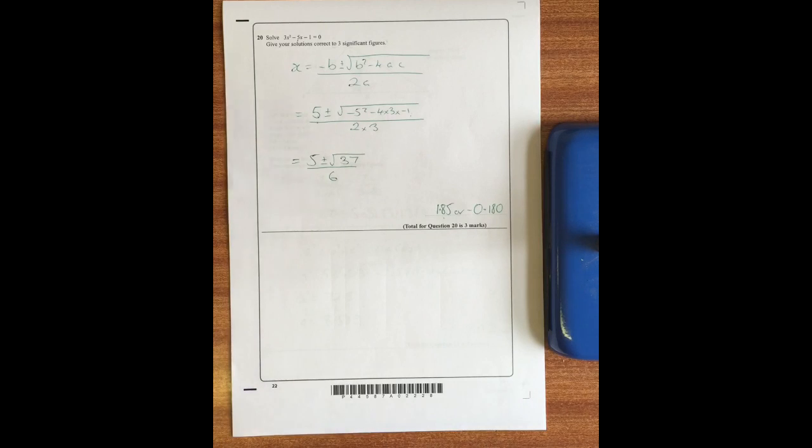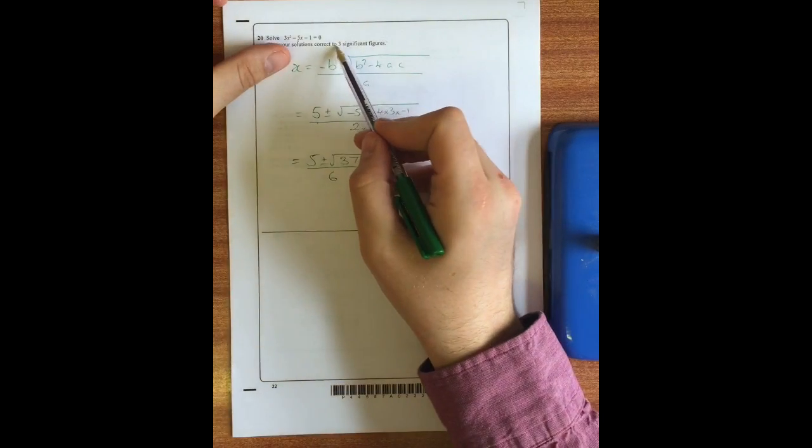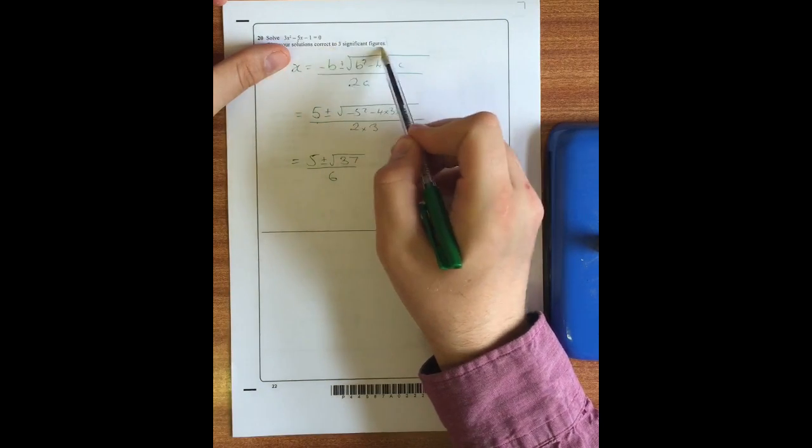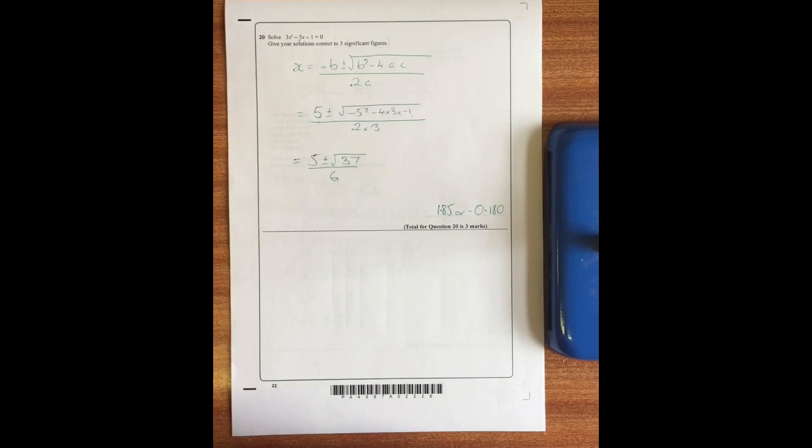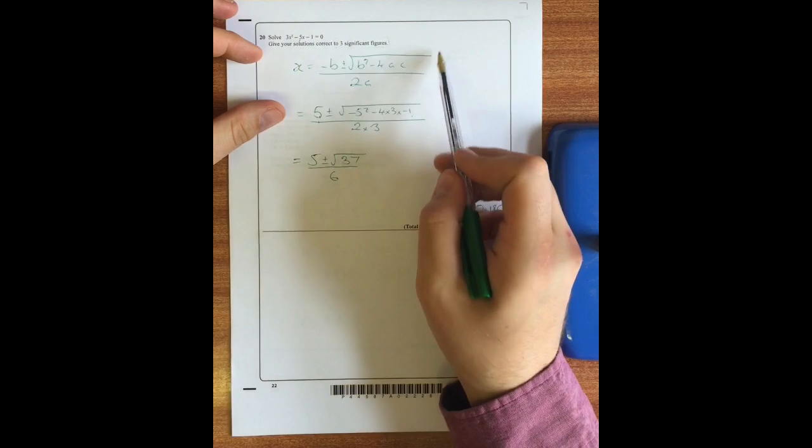Question 20. Solve 3x squared minus 5x minus 1 equals 0. Give your answer correct to 3 significant figures. Now this is a big clue. Because it's to 3 significant figures, you must have to use, well, you could either use completing the square or the formula. Now the formula is given to you on the front of the exam paper. So I've just copied that down from the front.